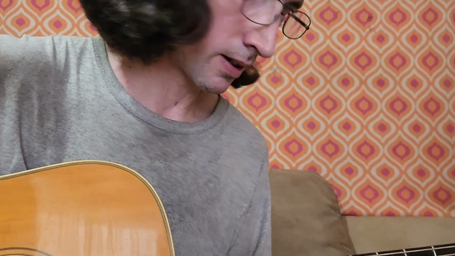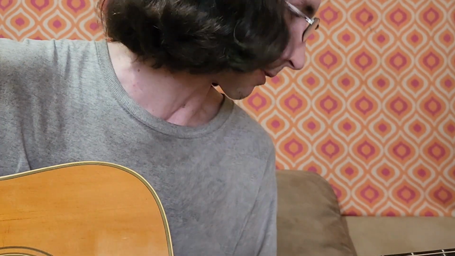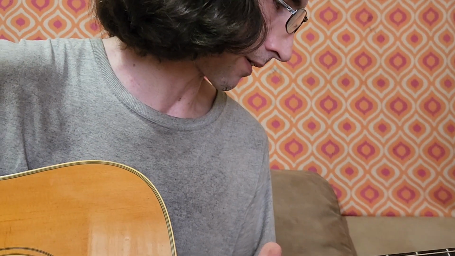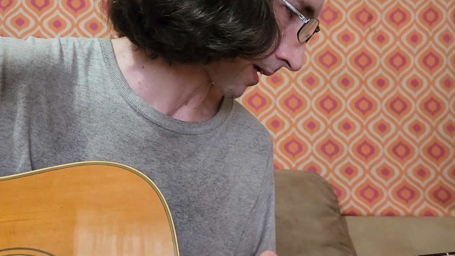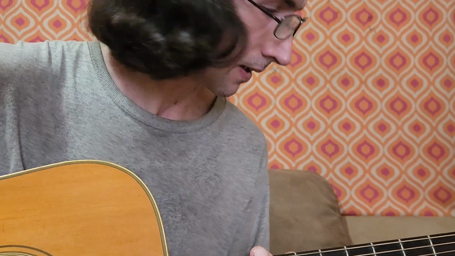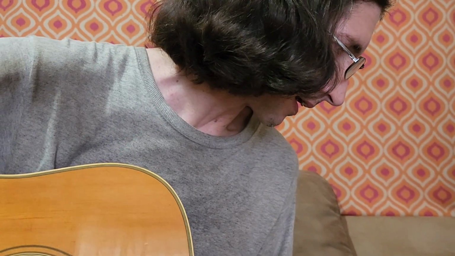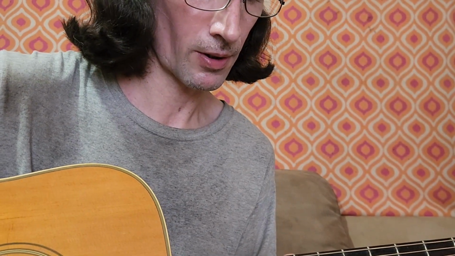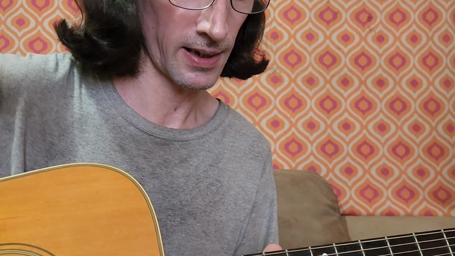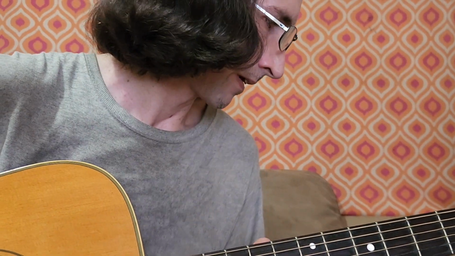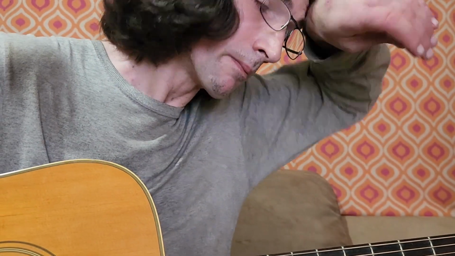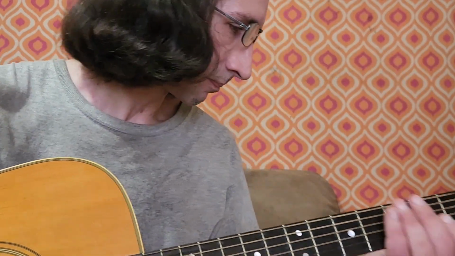And last but not least, we have our Locrian. Locrian is going to be G sharp, A, B, C, D, E, F sharp, G sharp, A. And well, that's all of them.